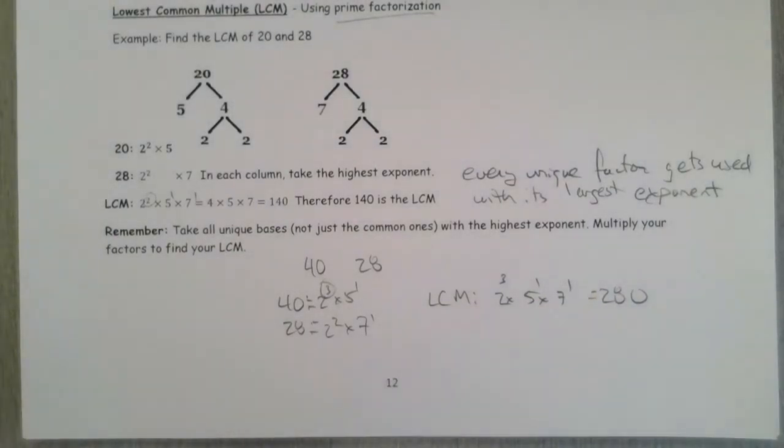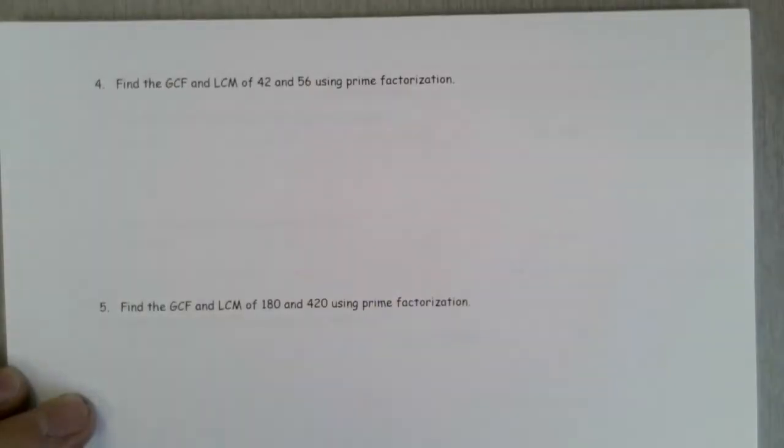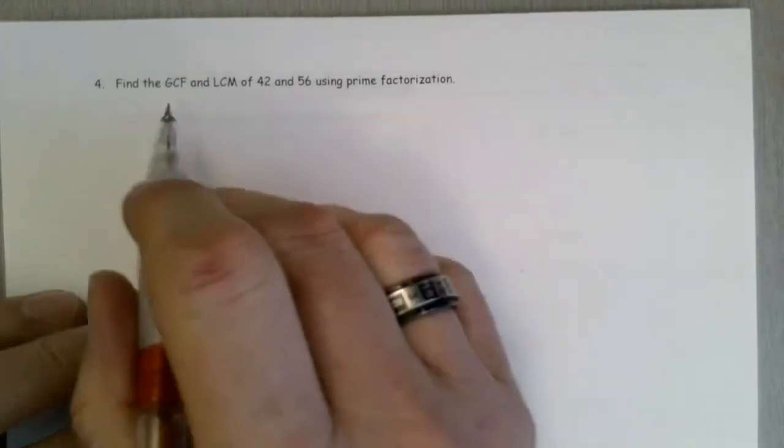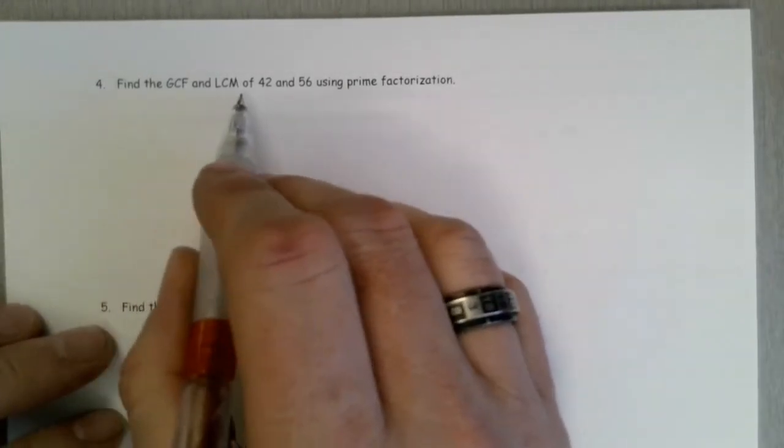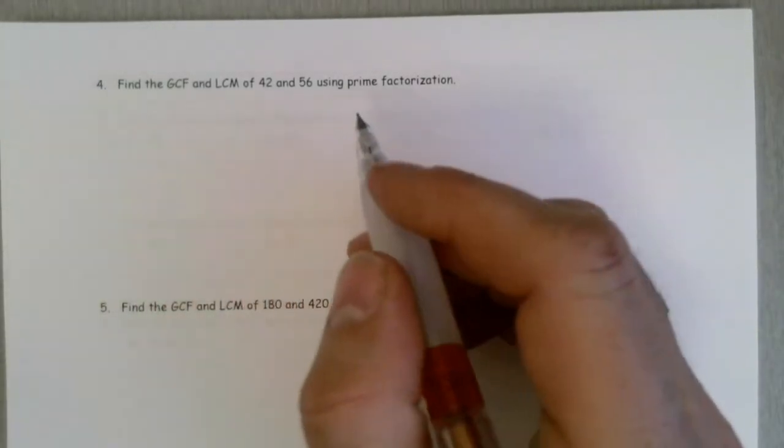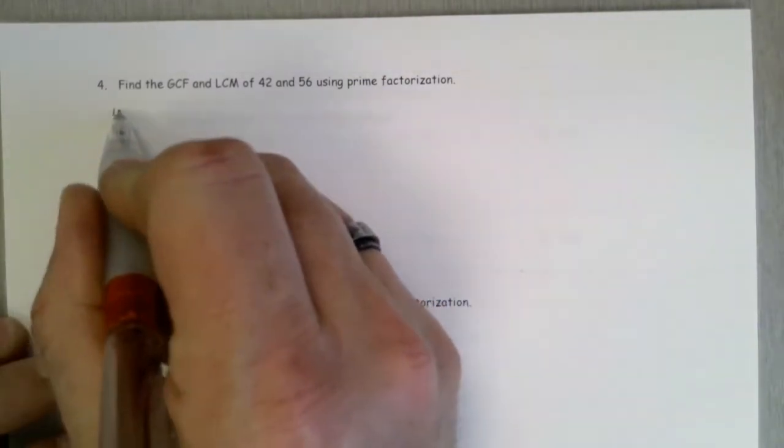Okay, let's take a look at a couple of examples, and if there's confusion here, it might help to clarify that. So here's our couple of questions. We're going to find the greatest common factor and least common multiple of 42 and 56. But we're going to start with finding their prime factorization.